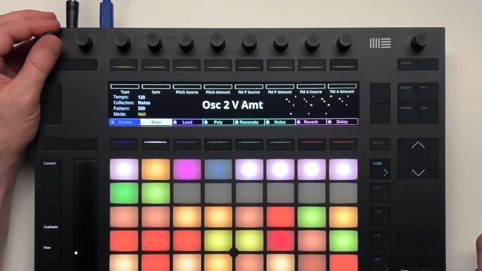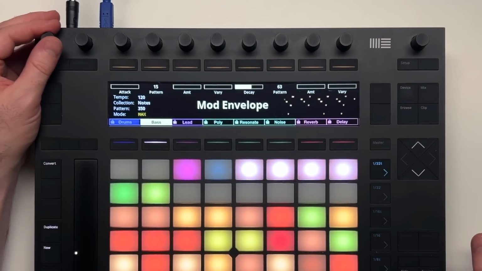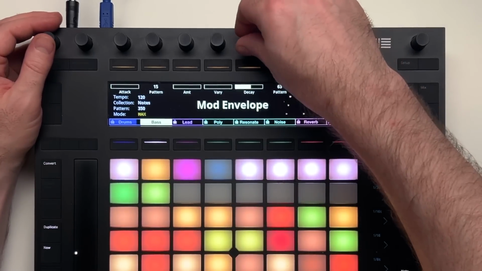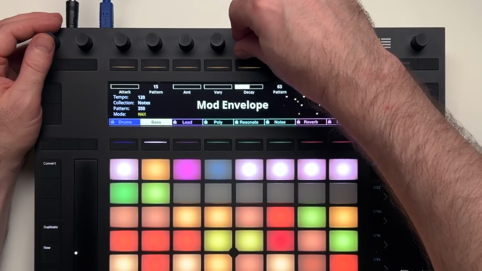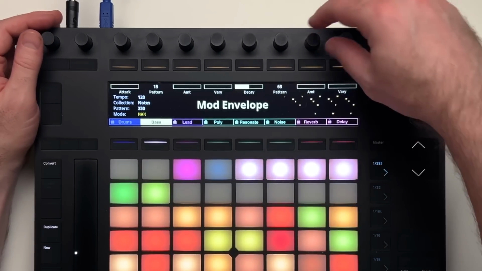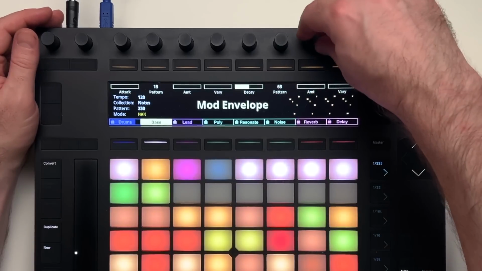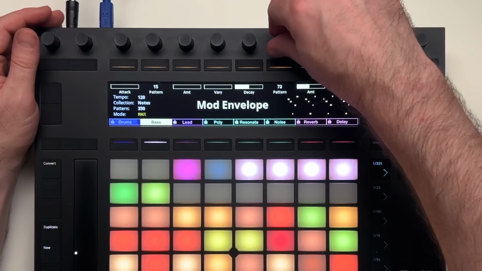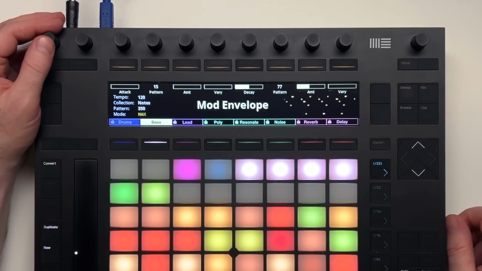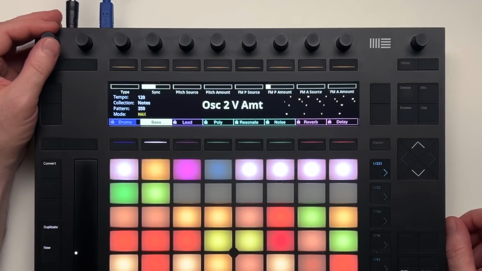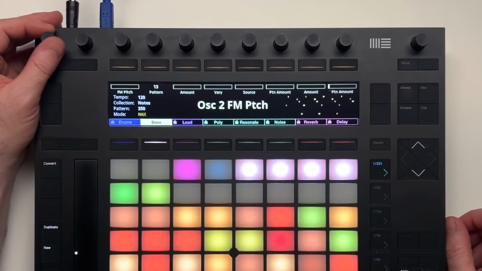In fact, let's go to the mod envelope here. So we've got a decay, and let's modulate the decay time over the pattern. Right, let's do some FMing.